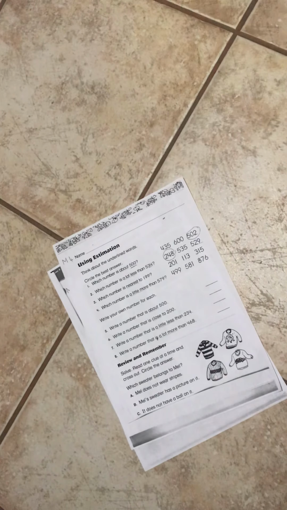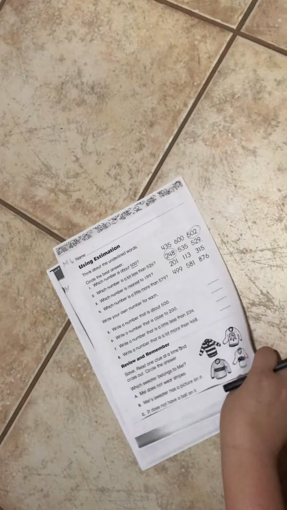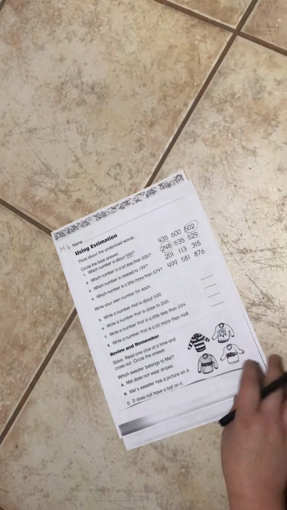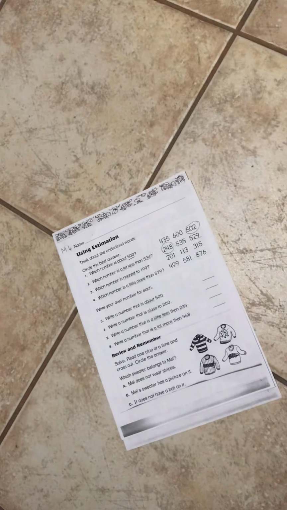Number 7, write a number that is a little less. Okay, so it must be smaller than 234, but only by a little. Write a number that is only a little smaller than 234.